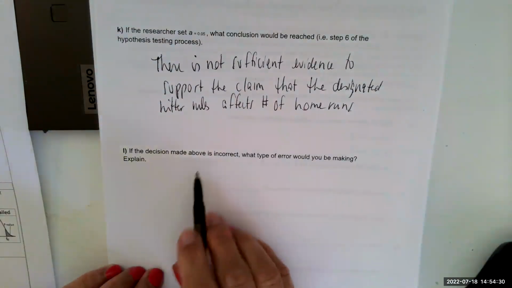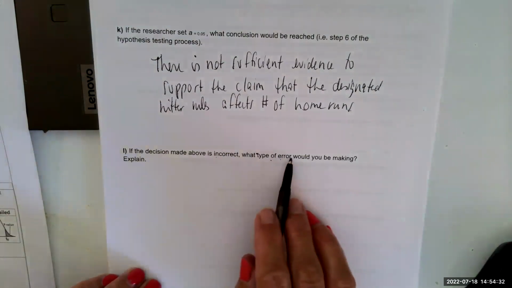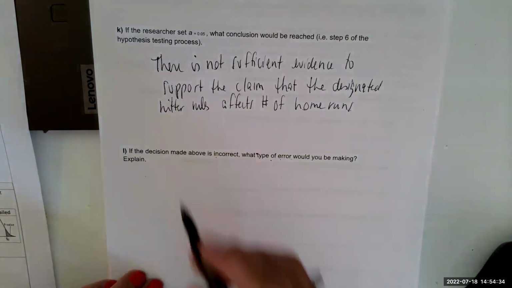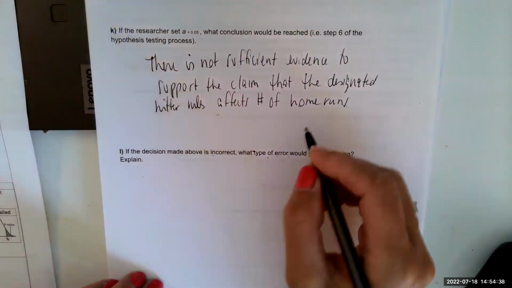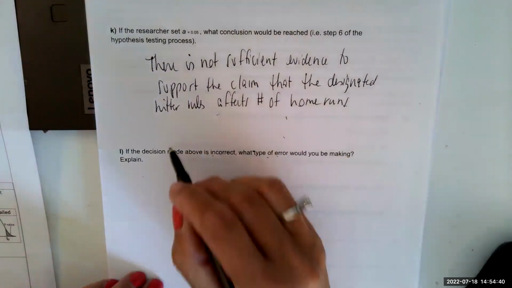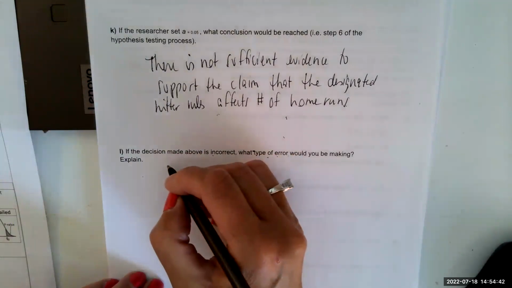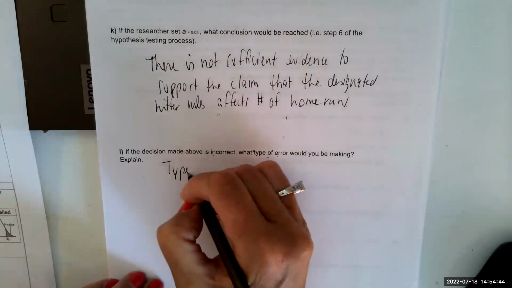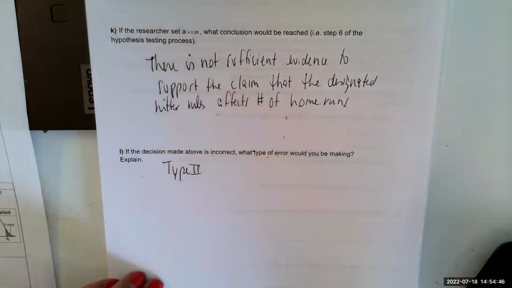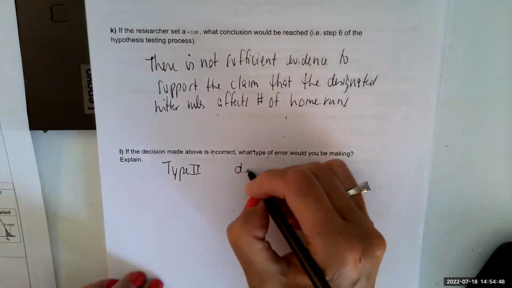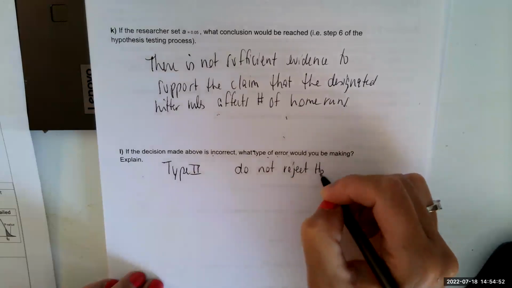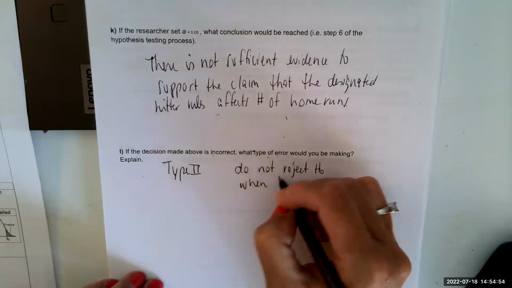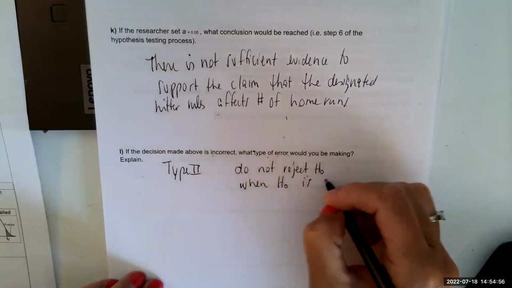If the decision made above is incorrect, what type of error would you be making? So a do not reject means the type of error we could make is a do not reject when H0 is actually false. So that would be a type 2 error. Do not reject H0 when H0 is false.